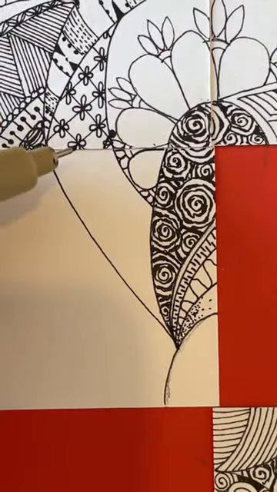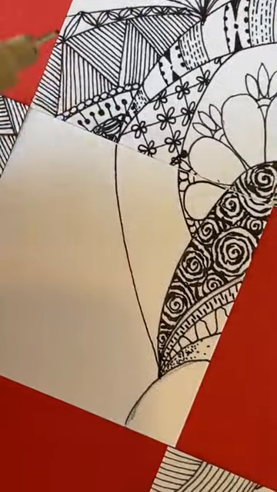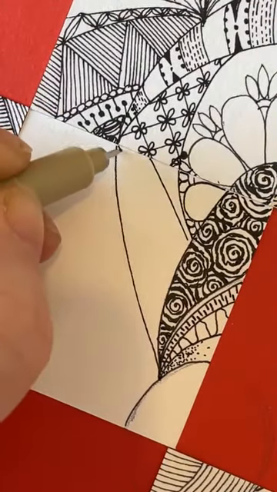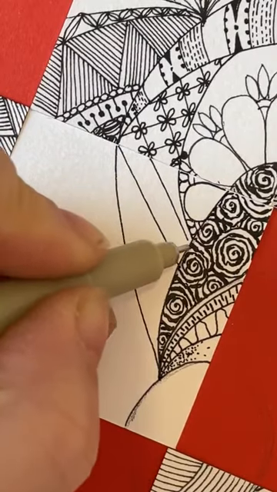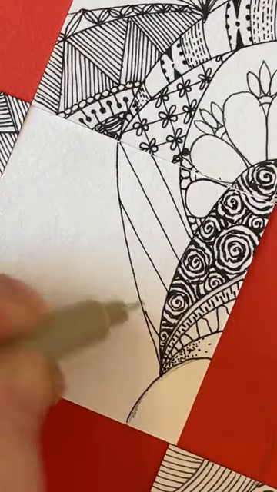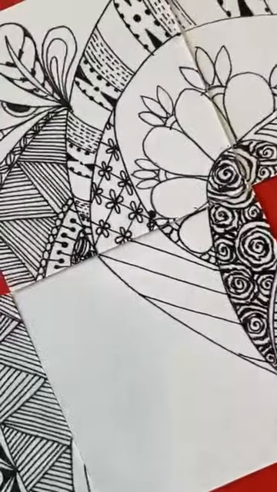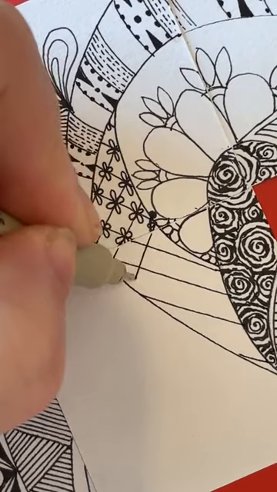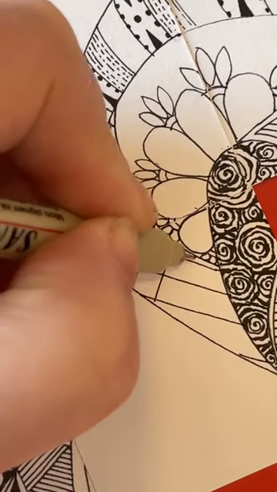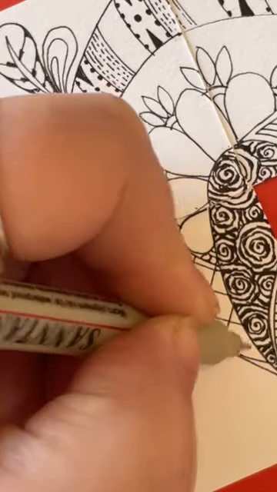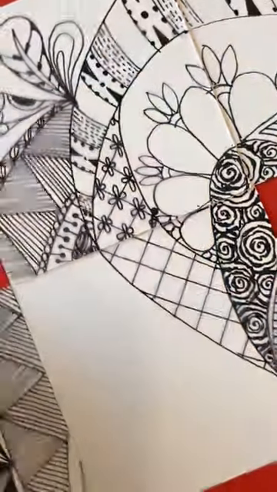Okay, so here we can take these grid lines and we can extend them. Let's join that up and just sort of keep it going. And of course turn it this way and follow that line and just sort of extend that grid out into that pattern there, or that shape.